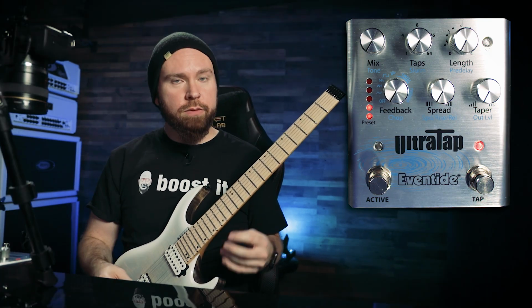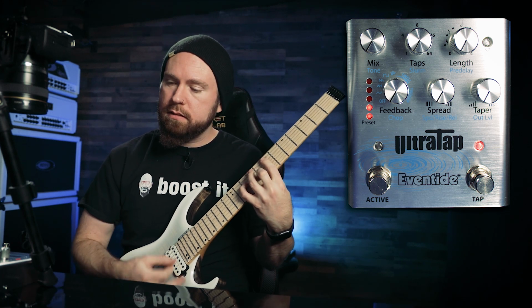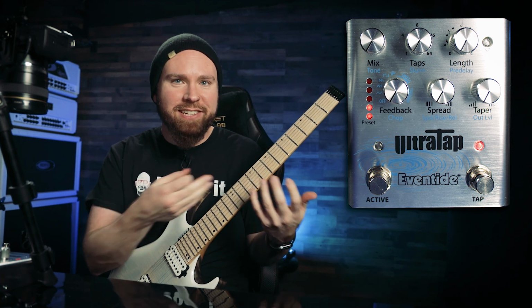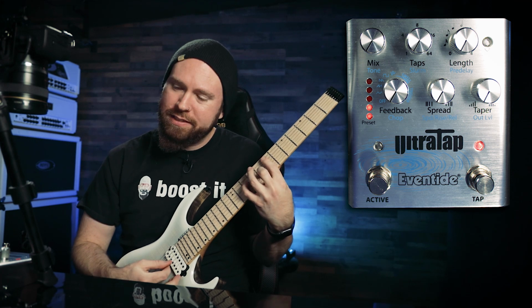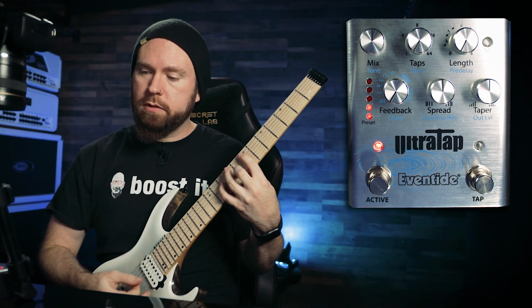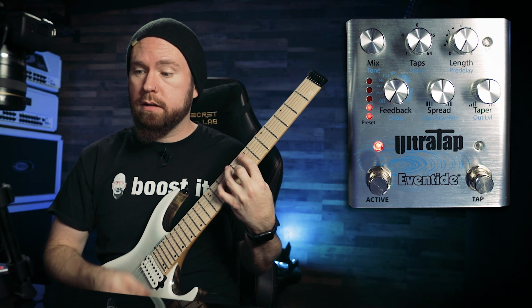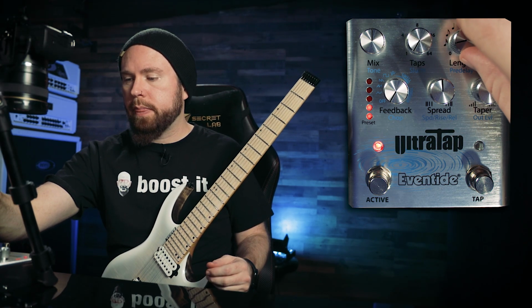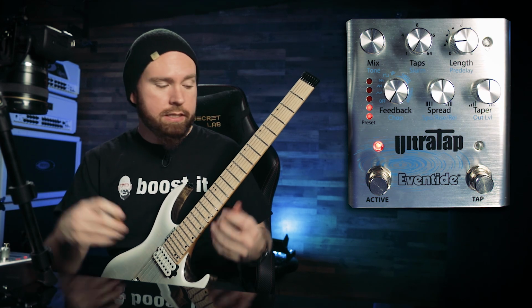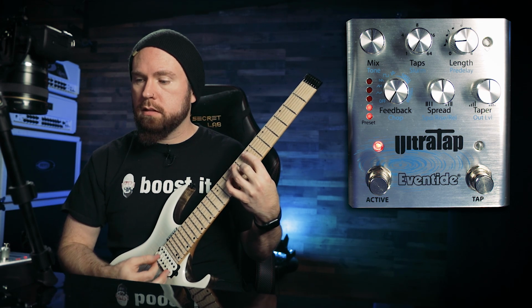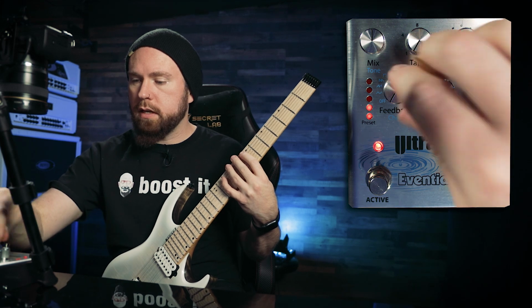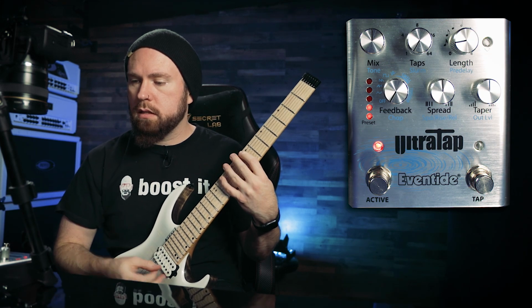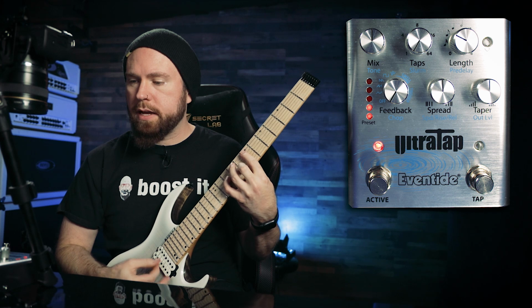Don't you think? Here's my tone with the pedal bypass. That's like my delay pedal chord. Have you noticed? And we turn it on with everything all the way down. If we start with just one tap, we set the length to 16th notes. Get that kind of a thing. Little slap back.